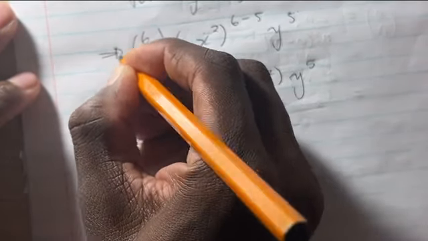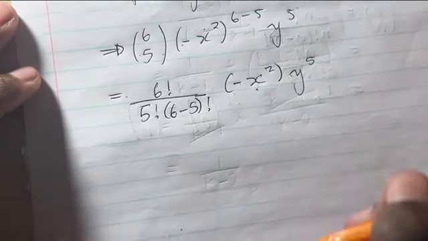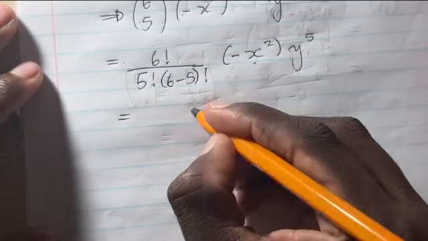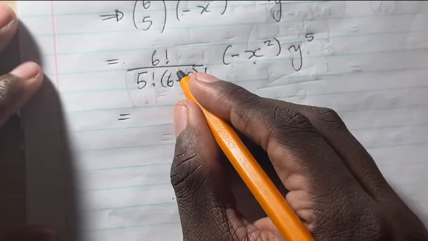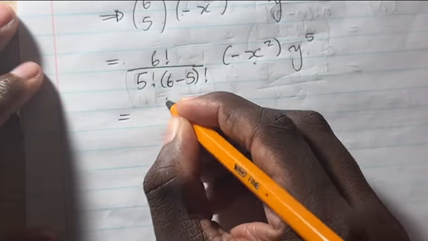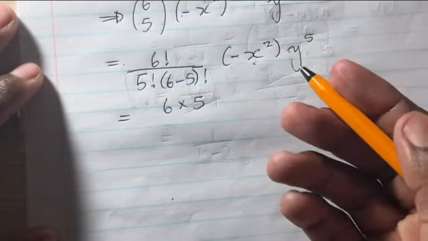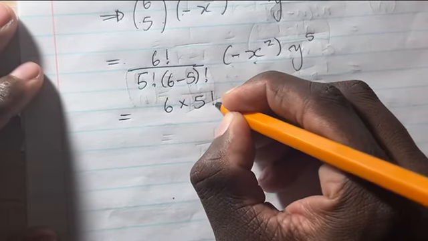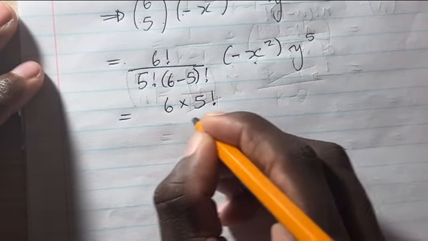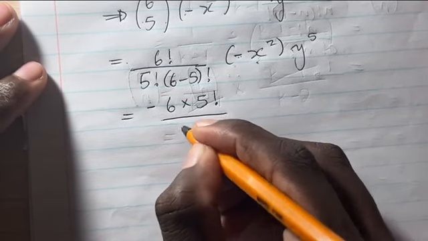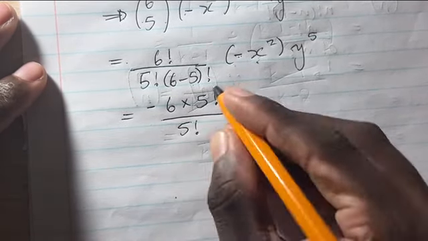Now, 6 factorial is 6 times 5 times 4 and so on, but it's basically 6 times 5 factorial, over 5 factorial times 1 factorial.